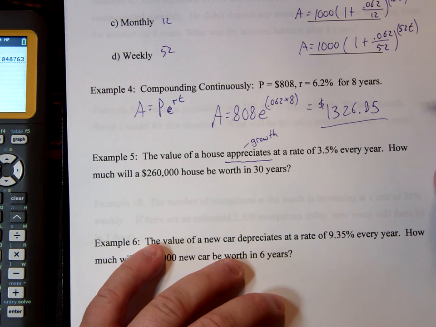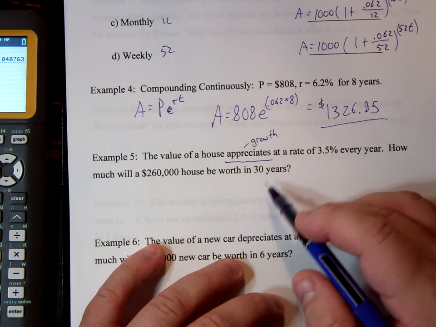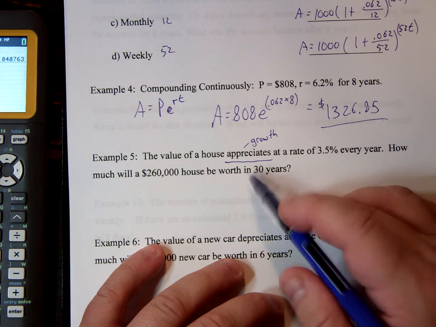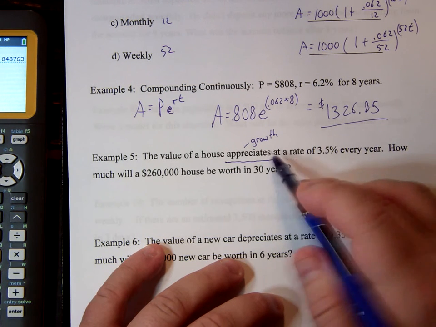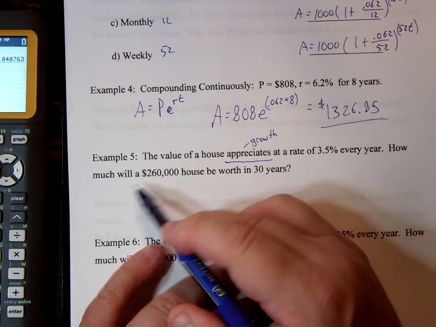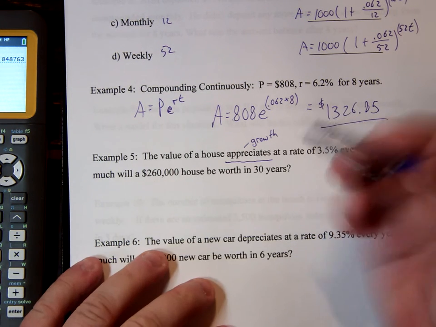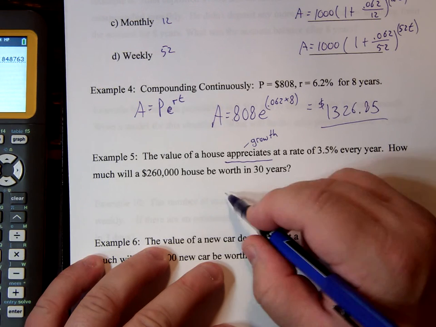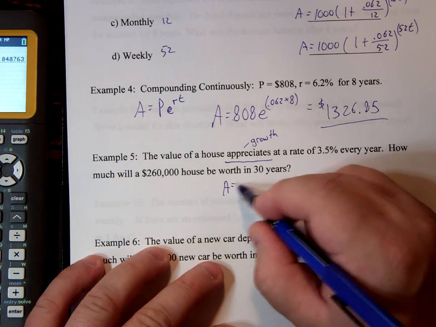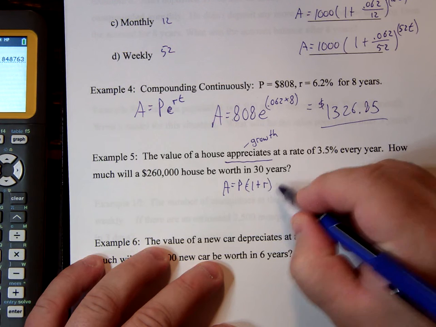You can have words like increases, grows at a rate of, but appreciates is growth, right? 3.5% every year. How much will a $260,000 house be worth in 30 years? So this is your growth, right? Which is A equals P, 1 plus r to the t power.